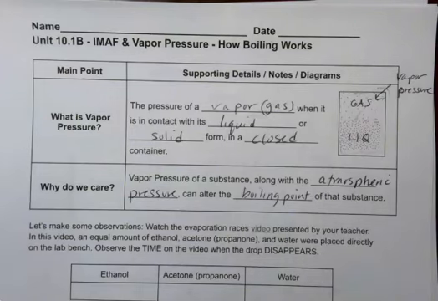So we're going to go ahead and make some observations. I'm going to show you a video that I'm calling evaporation races. In this video, an equal amount of ethanol, acetone, which is sometimes referred to as propanone, and water are going to be placed directly on the lab bench. And I want you to notice on the timer when each drop completely evaporates.